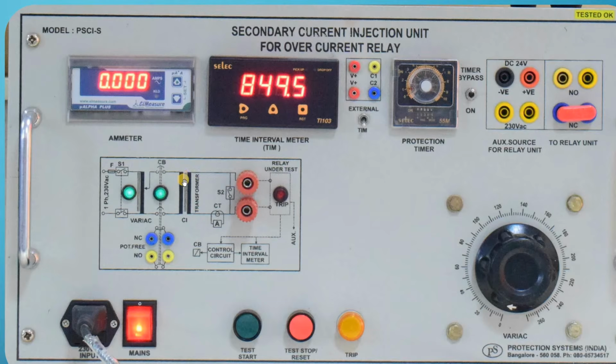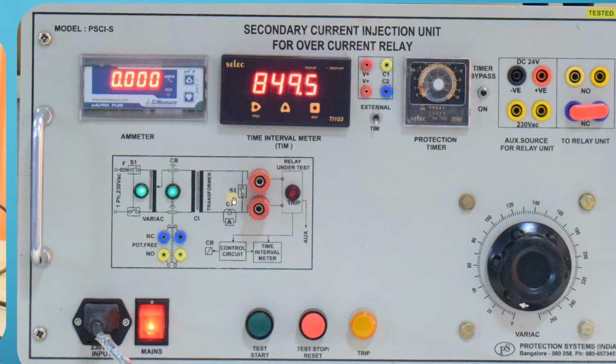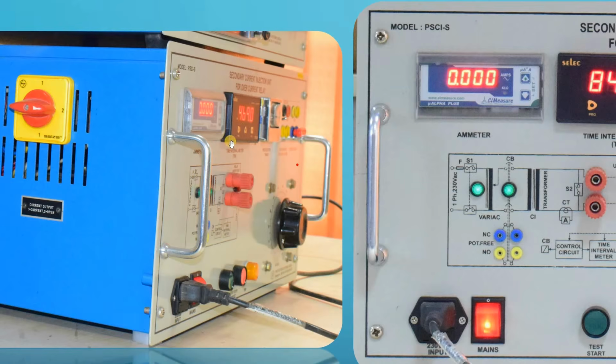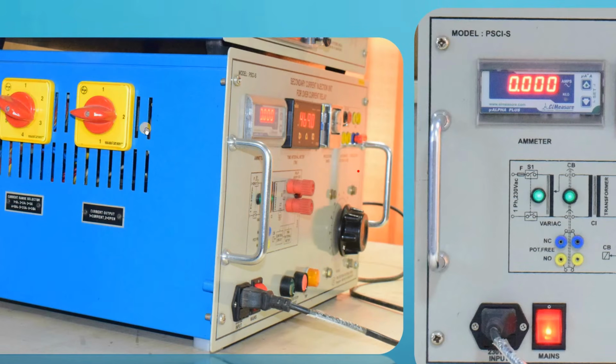Then the output of this current injector is connected to a switch S2. What is S2? We'll see S2. You can see this is the unit, and on the left side of this unit we have two switches. This switch is nothing but S2.